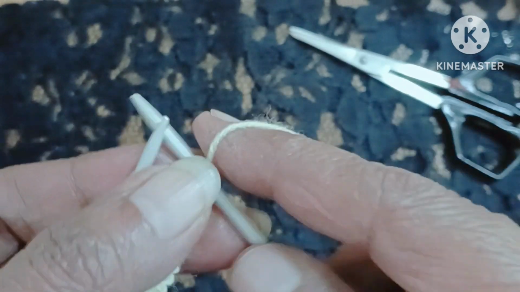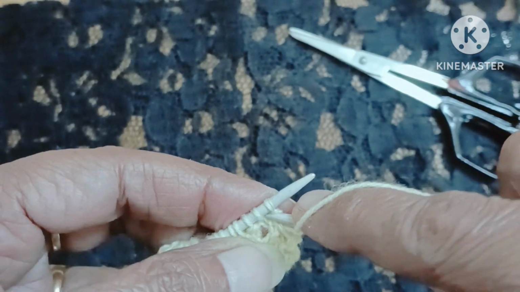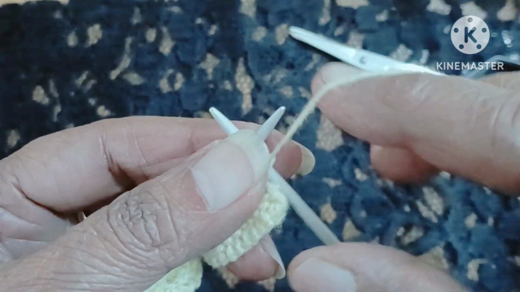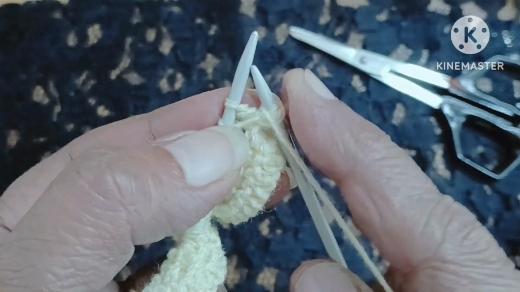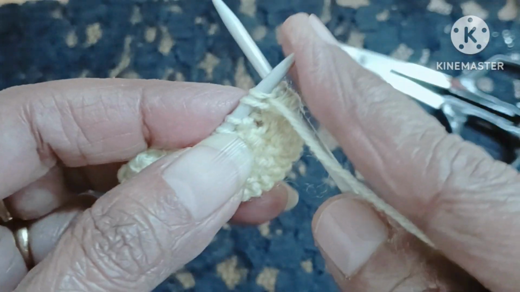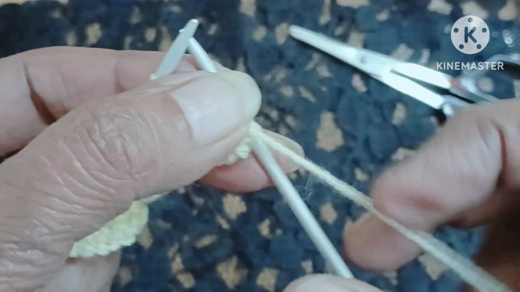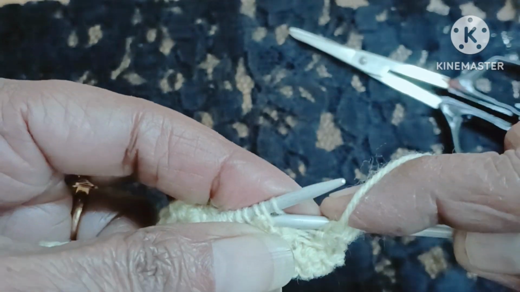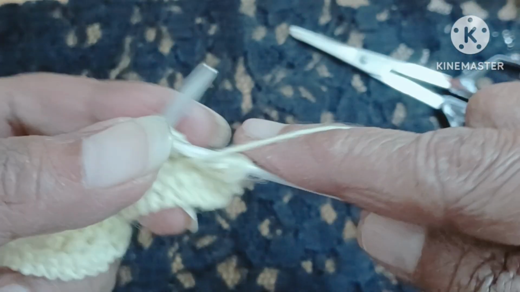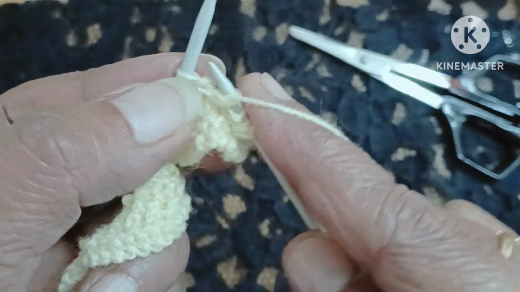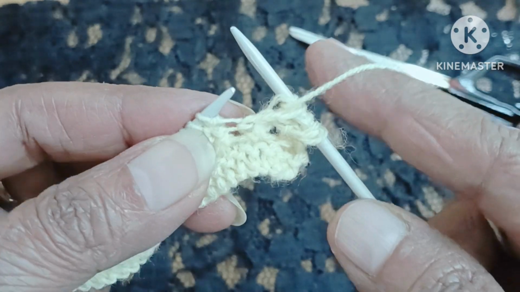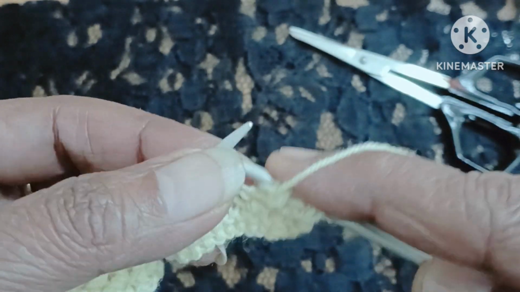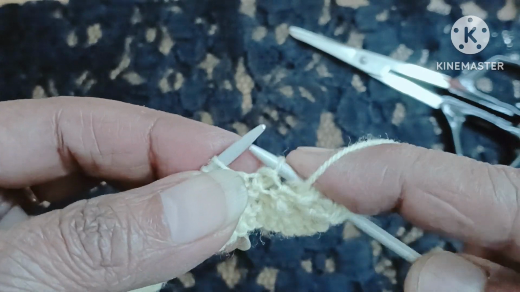Edge stitch, purl the second stitch first, yarn over and purl the first stitch, drop both. Again, purl the second stitch first, yarn over, purl the first stitch and drop both. Now again purl, loosen the stitches.